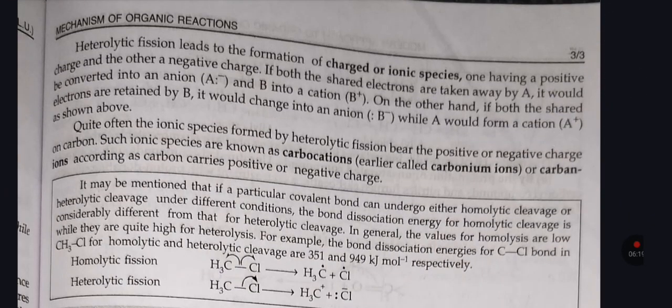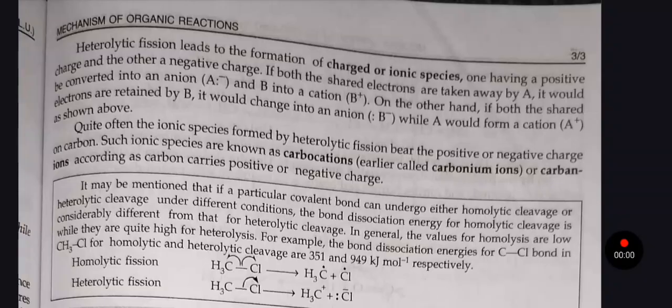Heterolytic fission leads to the formation of charged or ionic species, one having the positive charge and the other having the negative charge. If both the shared electrons are taken away by A, it would be converted into an anion and B into a cation. On the other hand, if both the shared electrons are taken by B, it would change into an anion while A would form a cation, as shown above.